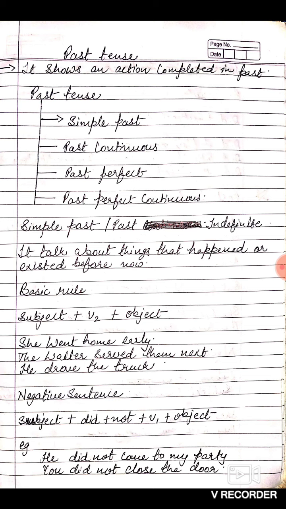So let's move towards the basic rule. The basic rule of past tense states that subject plus second form of verb plus object. So this is the only tense in which the second form of verb is used. Okay, so look at the example we have.